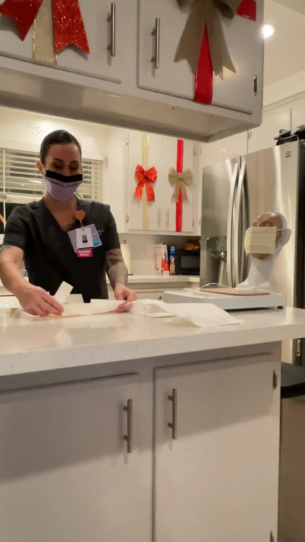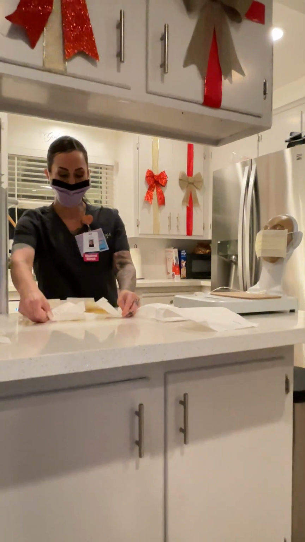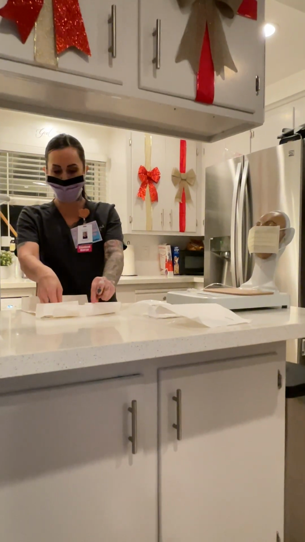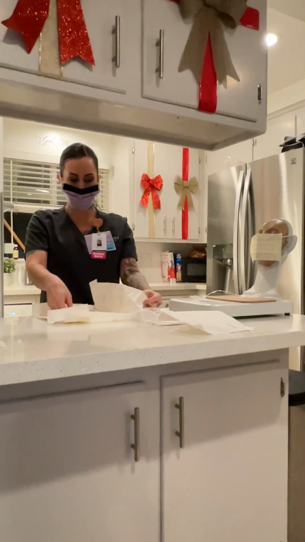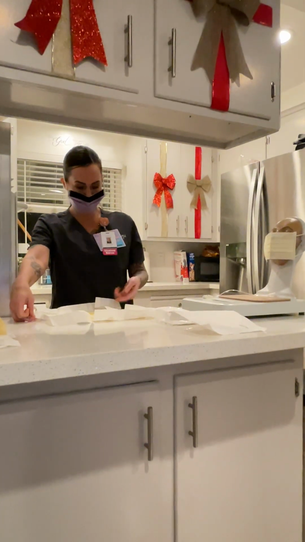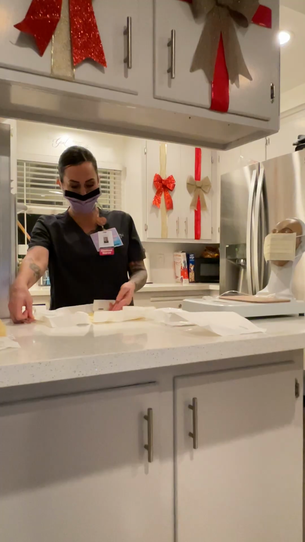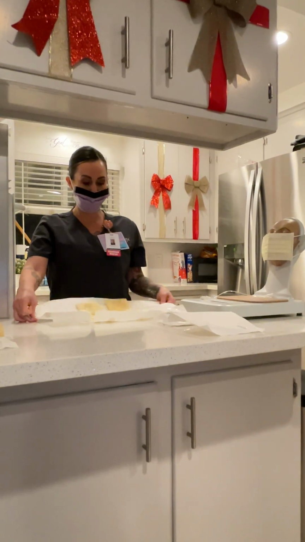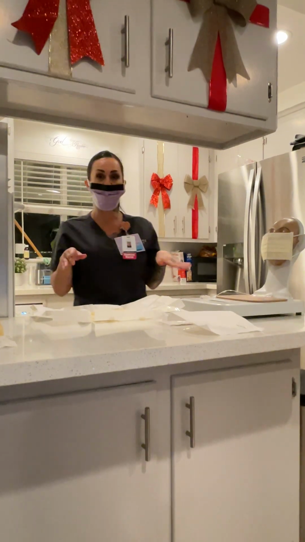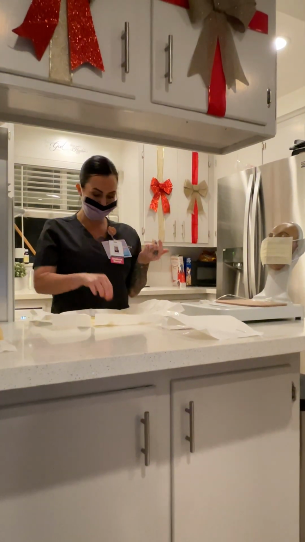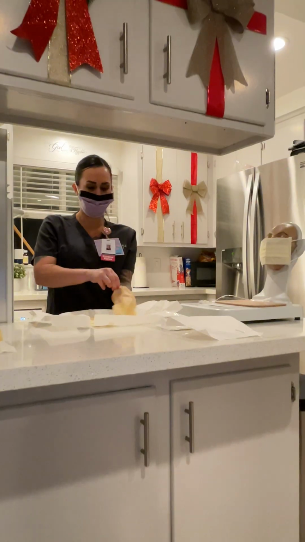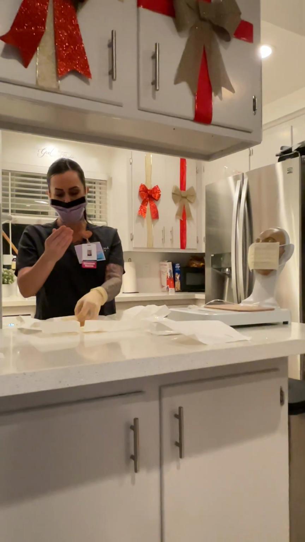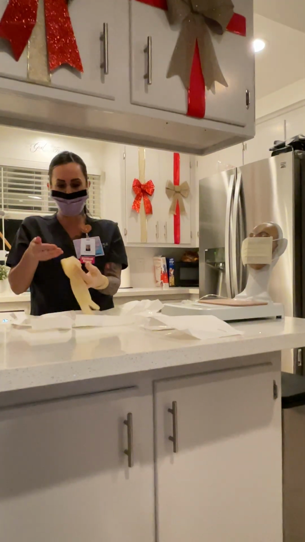You want to only touch the 1-inch border to open them up. You want to start by putting gloves on your non-dominant hand first. And then you're going to want to do the dominant hand.